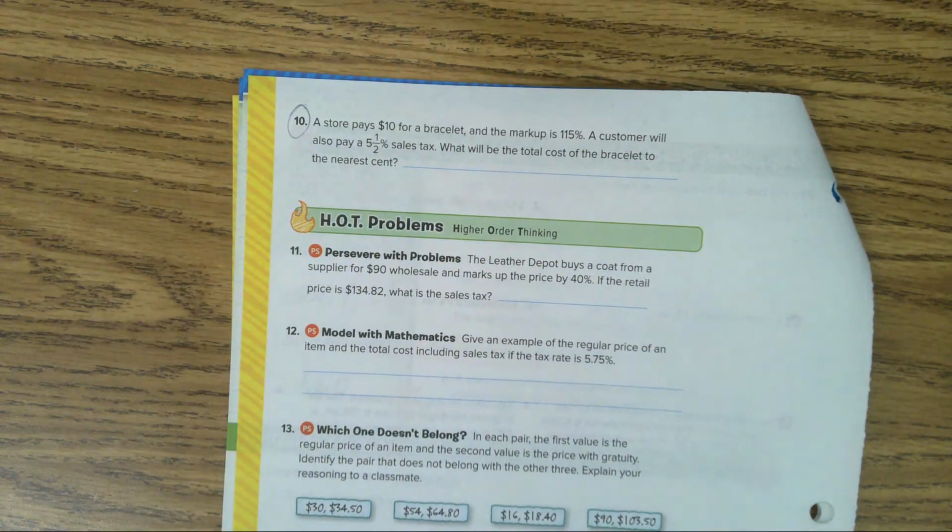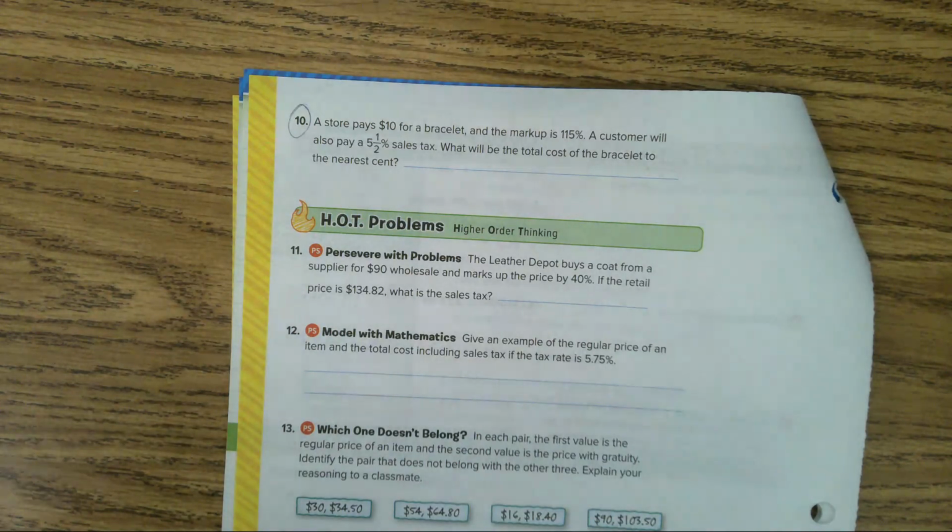While you are working on those, I'm going to return your test. And then if there's time, I'm going to give you your quizzes back and talk to you about your quiz. Any questions? Okay, stay in your seats. I don't want you to work in groups because I need to give you back your tests. All right.